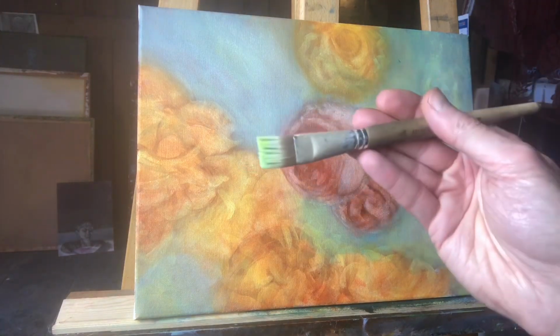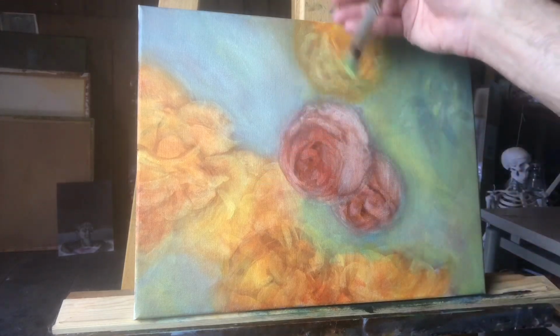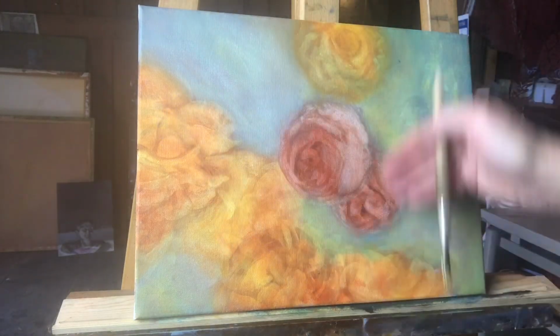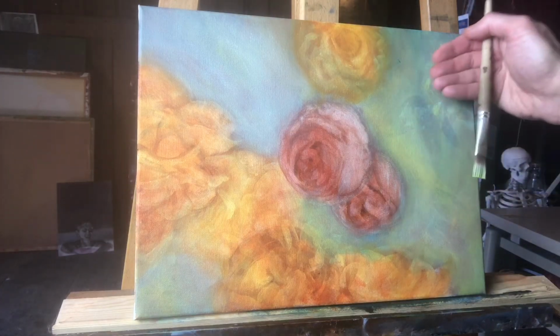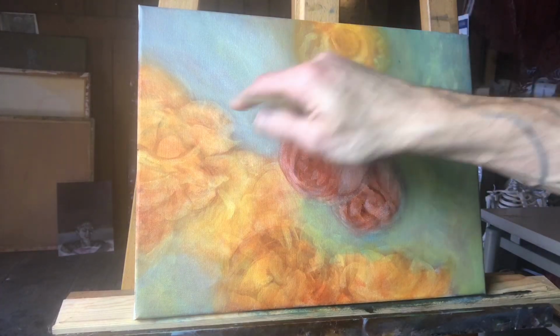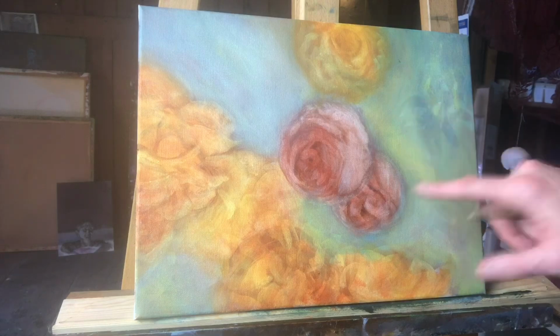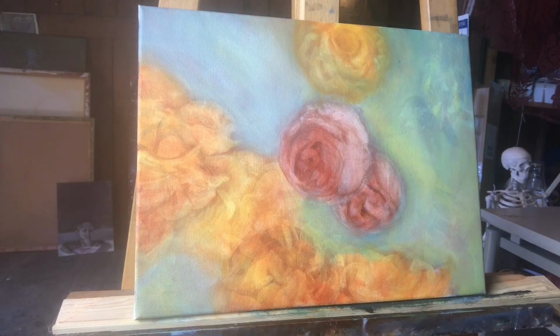So the Pfingstrosen should be coming out. These yellow flowers should be a little bit further back. Purple should be quite a bit back. And obviously the background should be hazy enough to appear infinite.